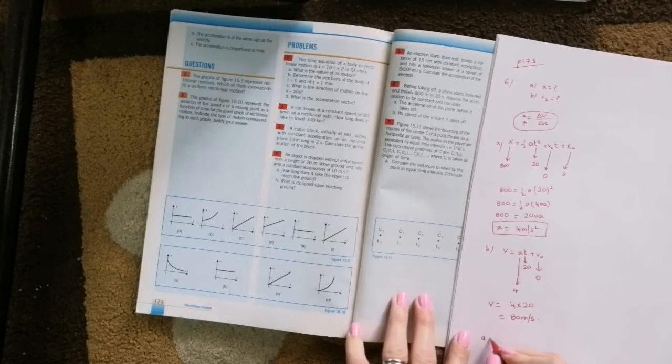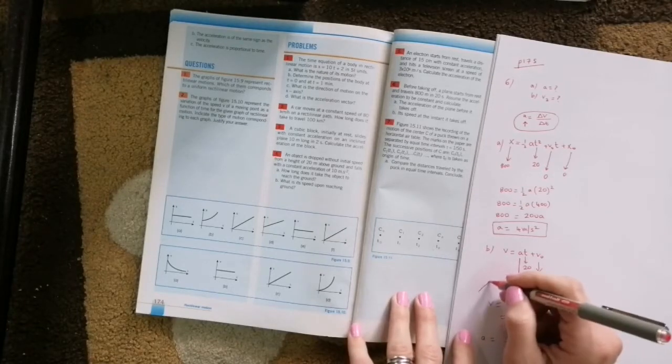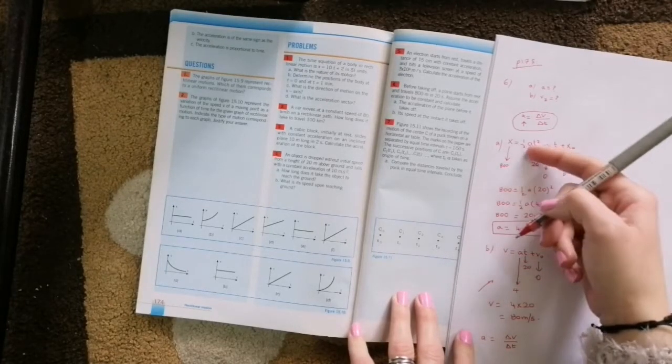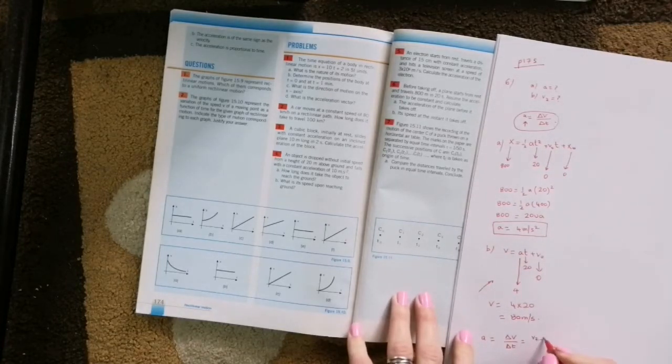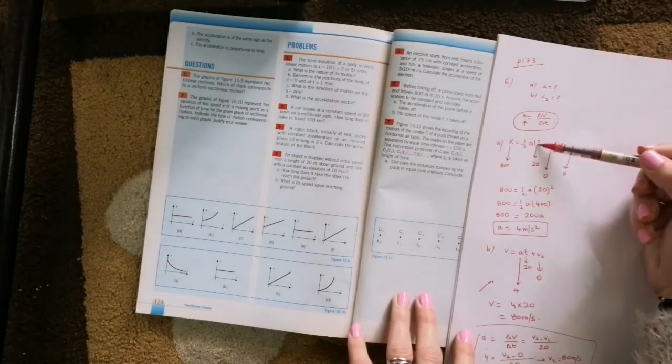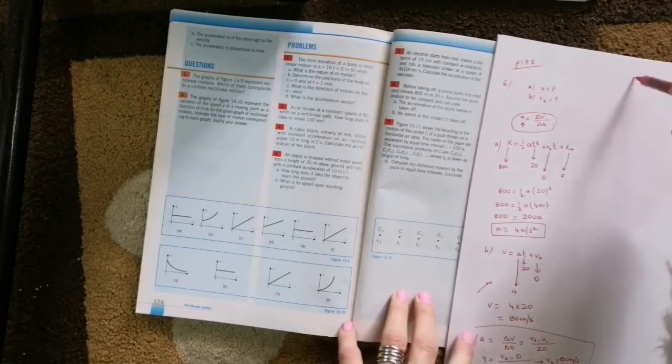In case you use the formula delta V over delta T here, you'll get the same answer in this part. In these parts, to calculate A, you're not allowed to use this formula anymore. So if you use it here, it's V2 minus V1 or V0 over 20. This is 4 equals the unknown minus 0, the starting, over 20, you get V2 equals 80 meters per second as well. You can only use it in this part. You cannot use it to calculate A anymore. Okay? This is for number 6.